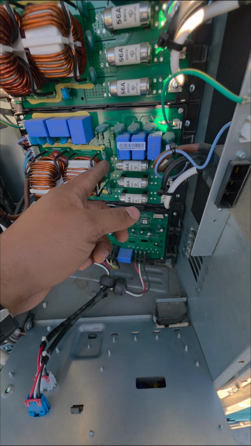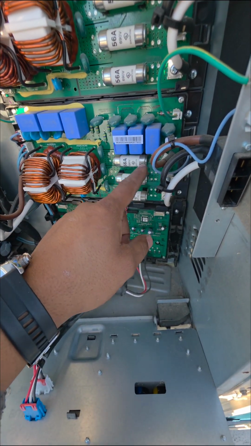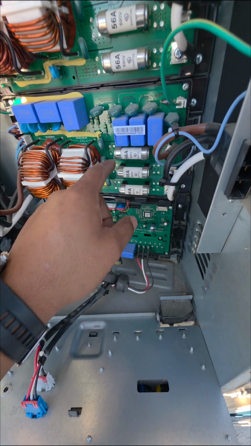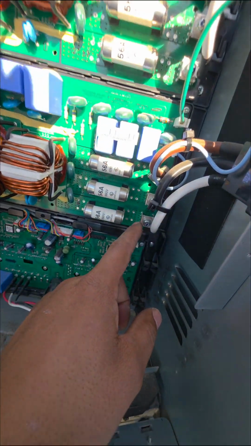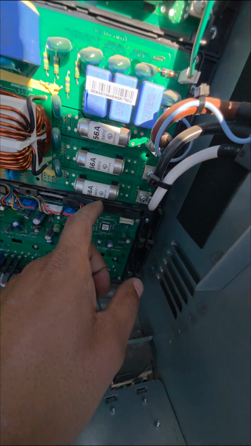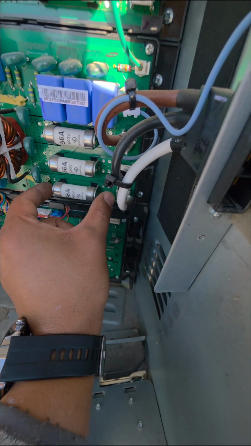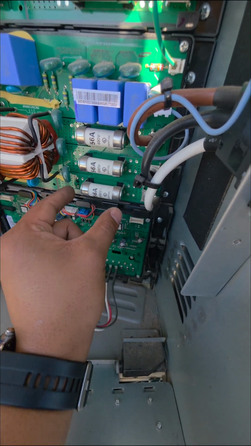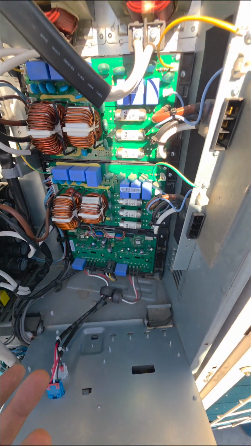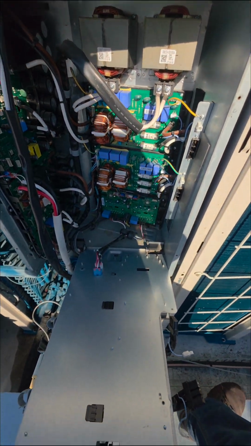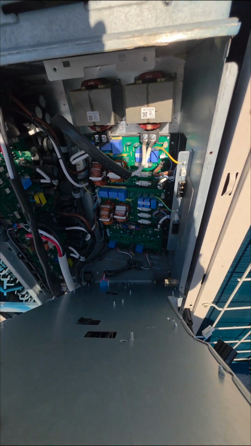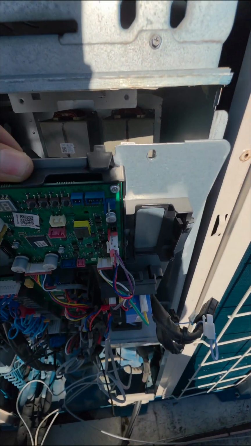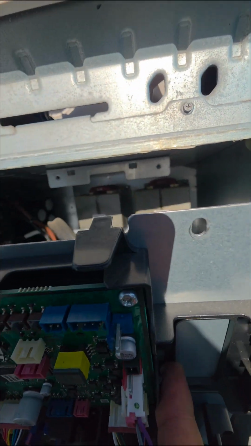The previous iteration was the same fuse style, but it had these lug connectors over here. So there was a spade section on the fuse, and you would screw them down. So it was a replaceable fuse. They're expensive, but at least you could replace the fuse. In this case, you have to replace the entire circuit board, which for me is not the best.